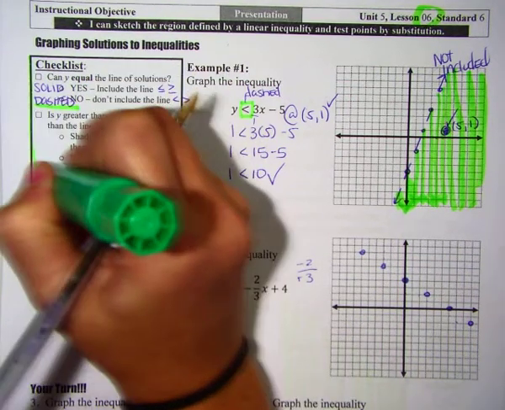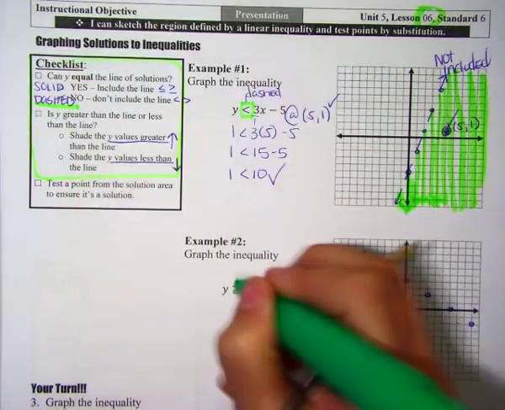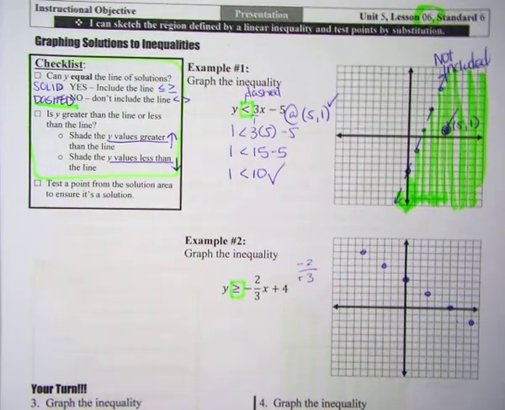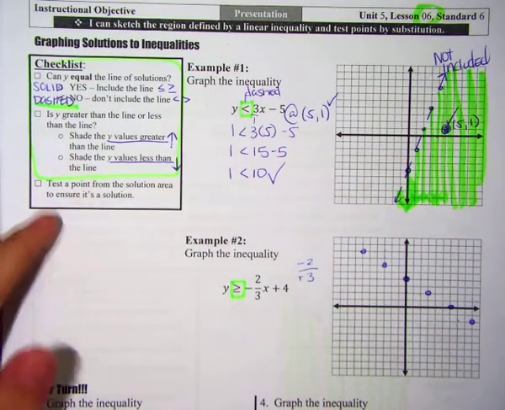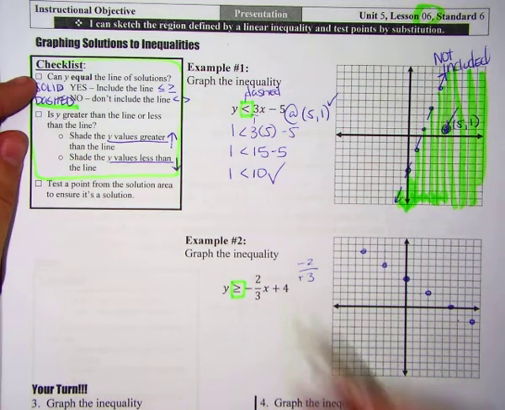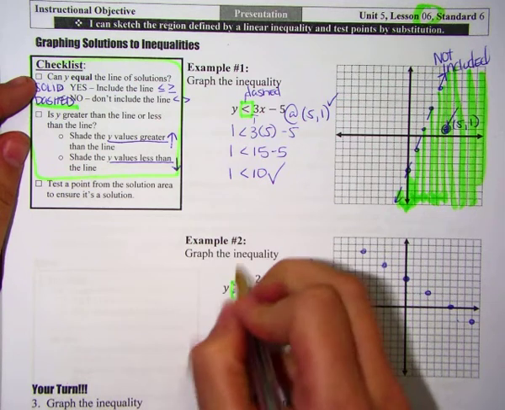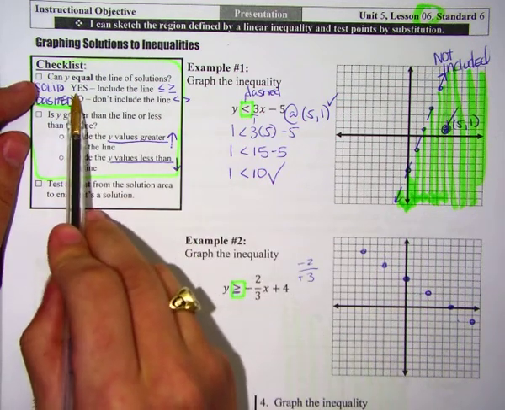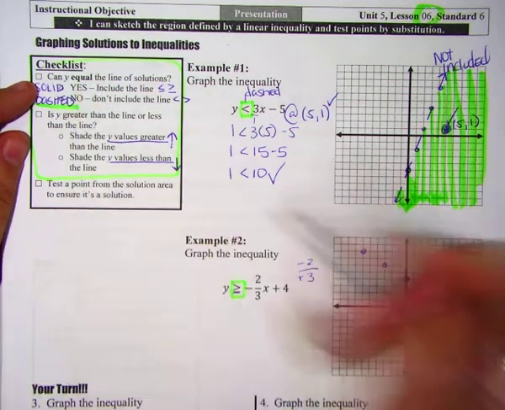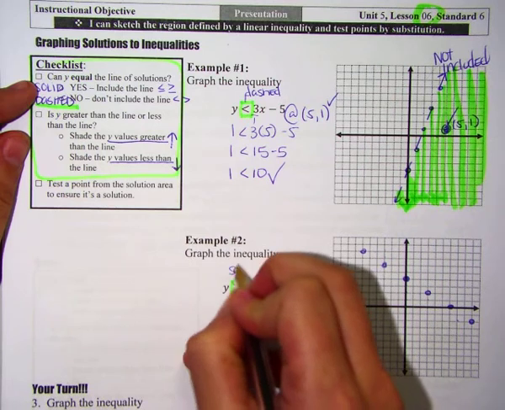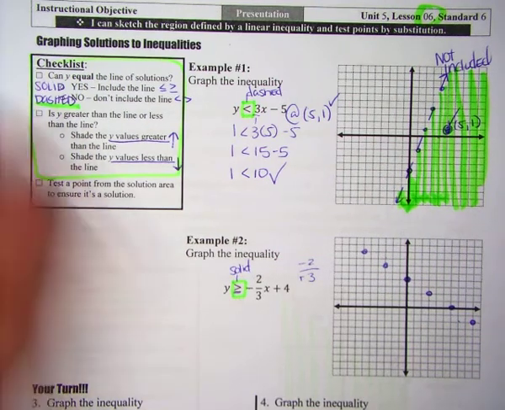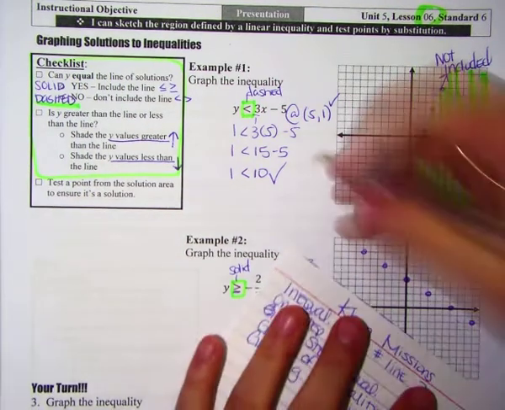All of these questions have to do with this symbol. So, can y equal the line? This says greater than or equal to, so that's a yes, which means we include the line. It will be solid. A solid line shows that it is included.